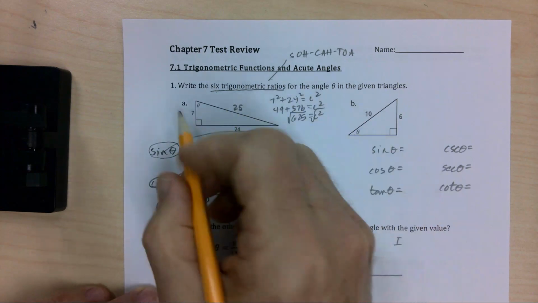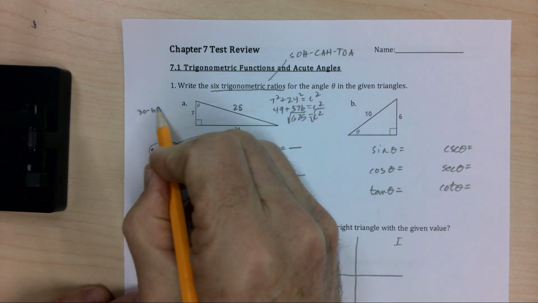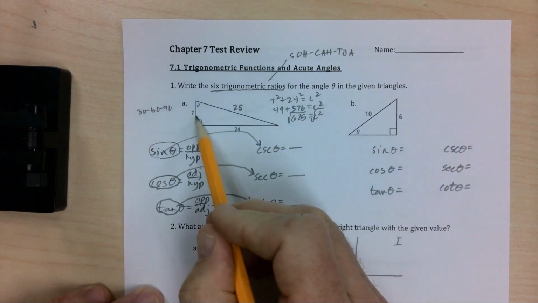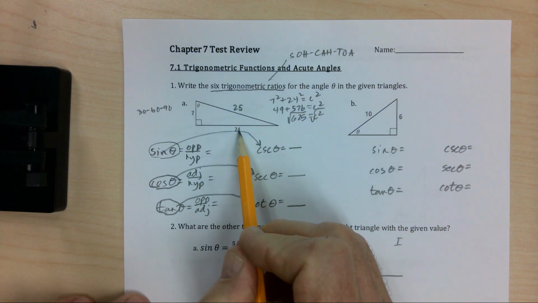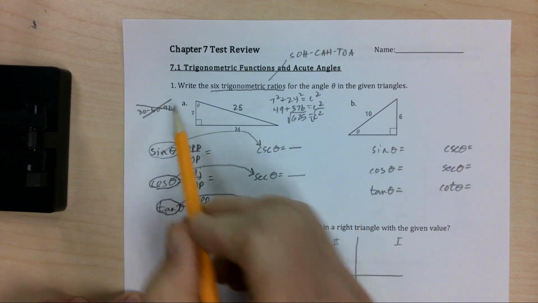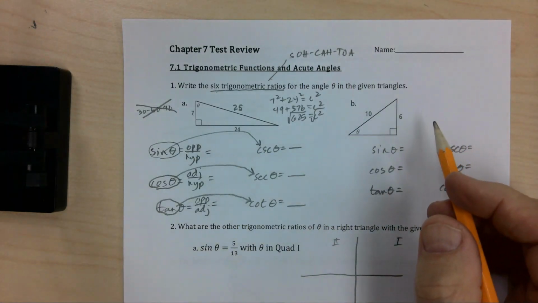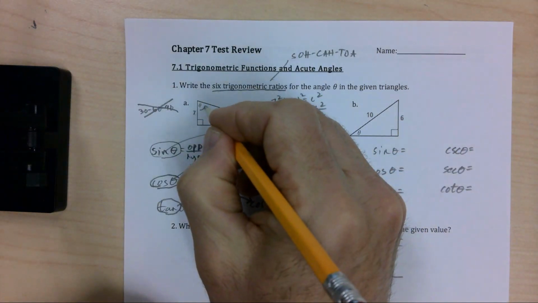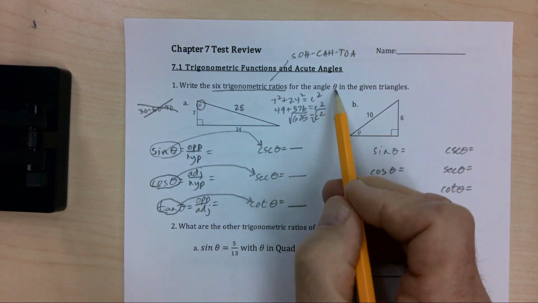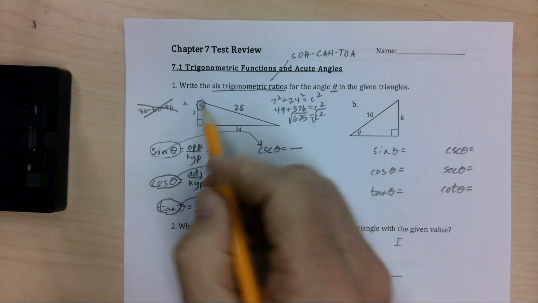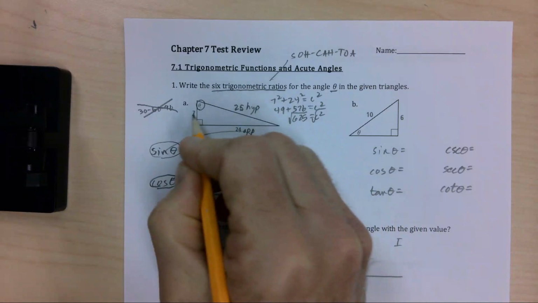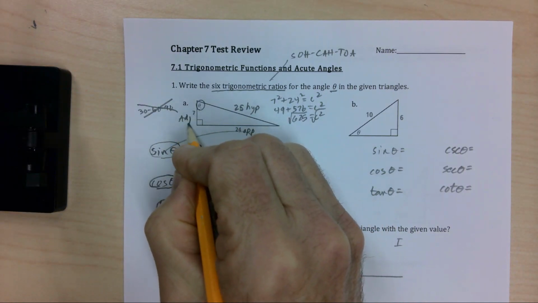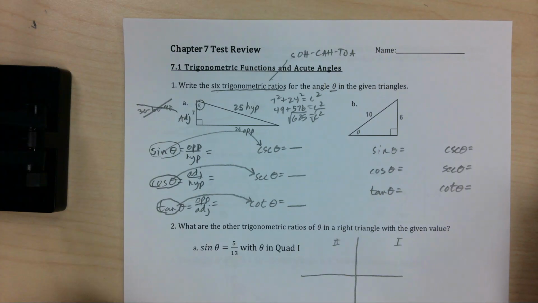Now don't you dare think that this is a 30, 60, 90, because if that's 7, this would have to be 7 square root of 3. So I want to take away that instinct. So now that we have all our sides, they're telling us that's our reference angle. So if that's our reference angle, this is the opposite. We know this is the hypotenuse. We know this is the adjacent. I think you'd be wise to label those before you start actually filling your answers in.